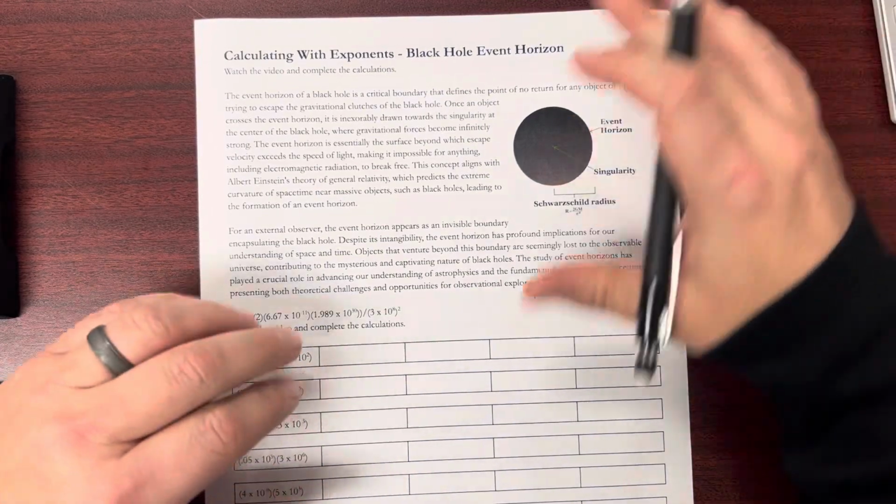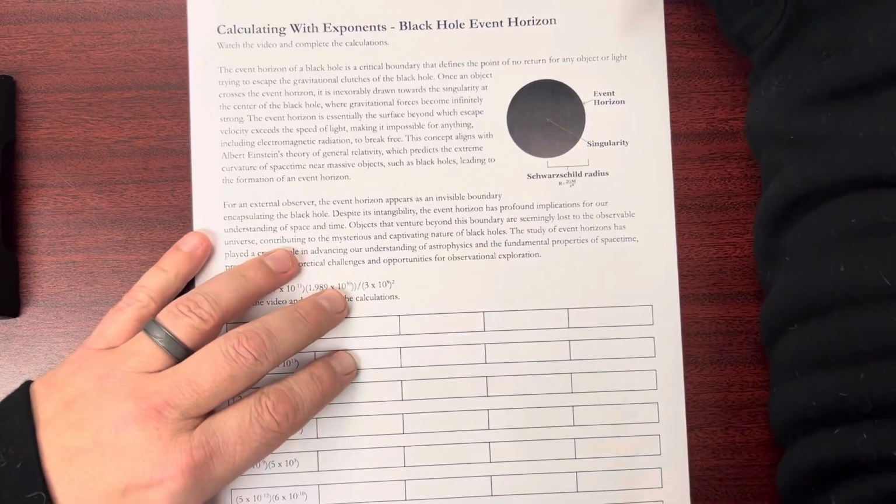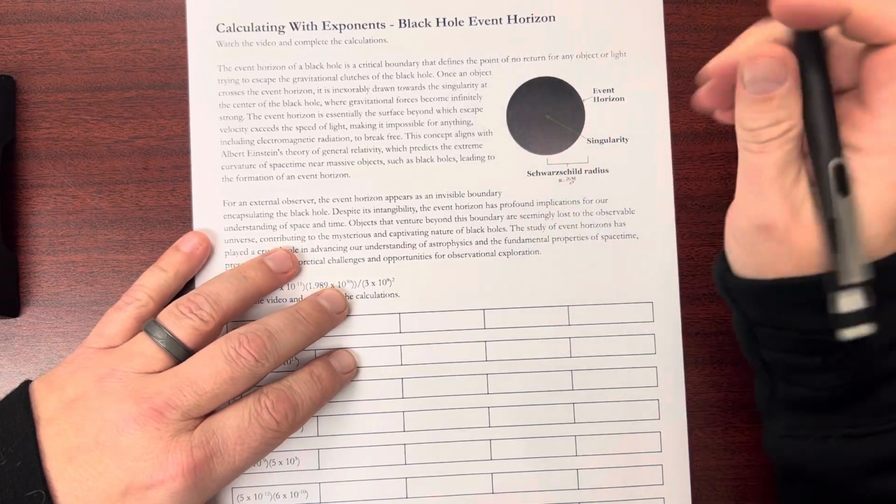Hello. Today I'm going to go over this worksheet, Calculating with Exponents, Black Hole Event Horizon.